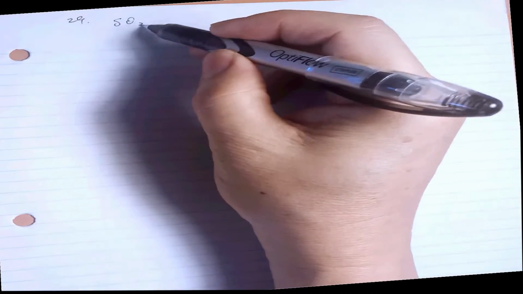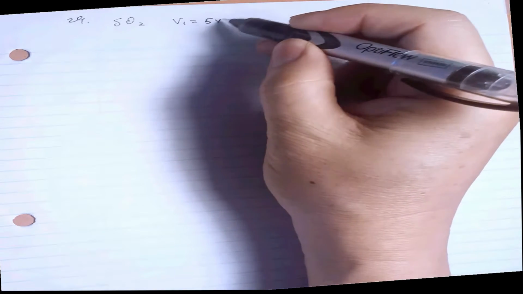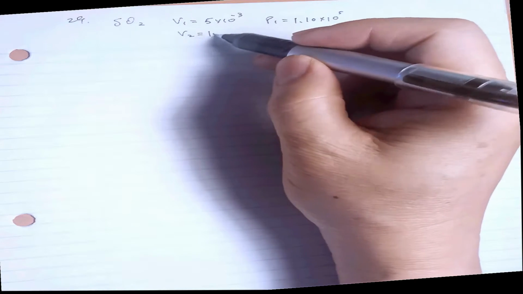Okay, number 29. The question says a quantity of sulfur dioxide occupies a volume V1 of 5 times 10 to the negative 3 cubic meter at a pressure P1 of 1.10 times 10 to the 5th Pascal, and the gas expands adiabatically to a volume V2 of 10 times 10 to the negative 3 cubic meter. Now they want to know, if the gas is ideal, what is the final pressure?